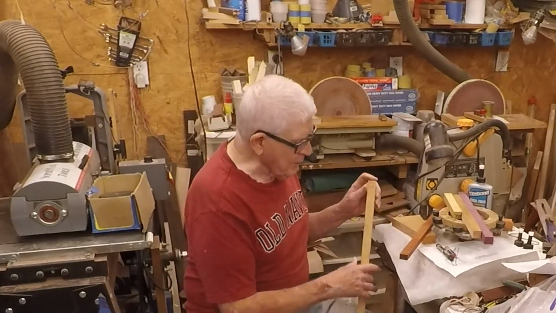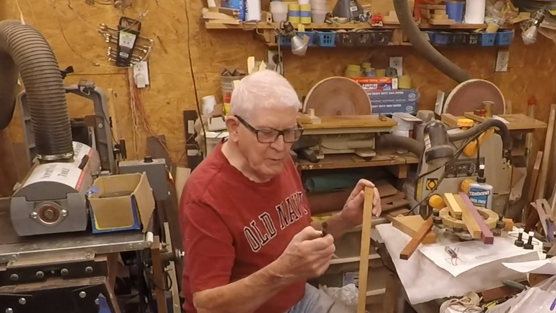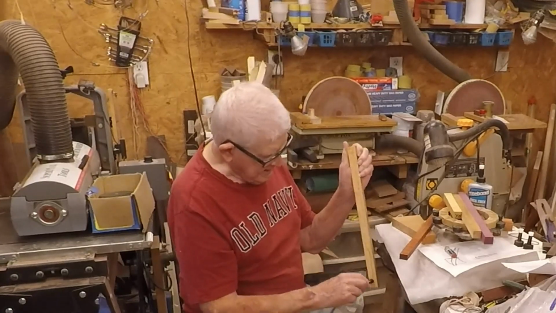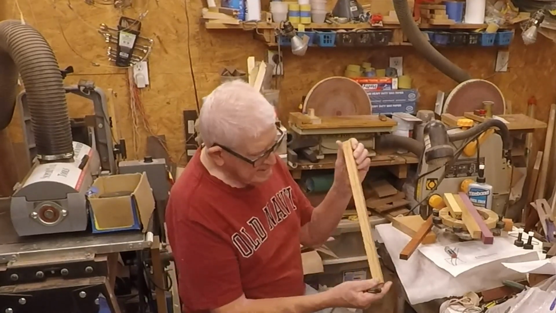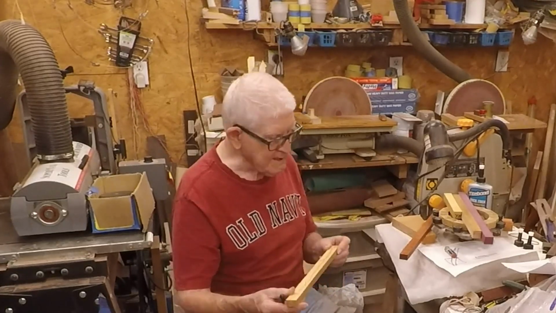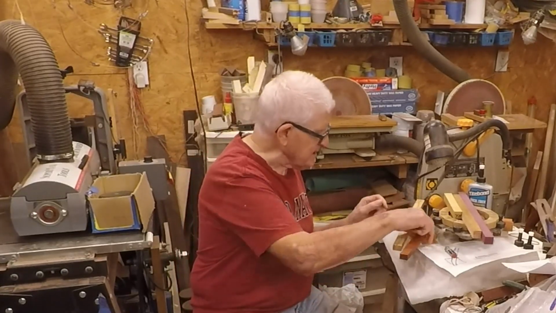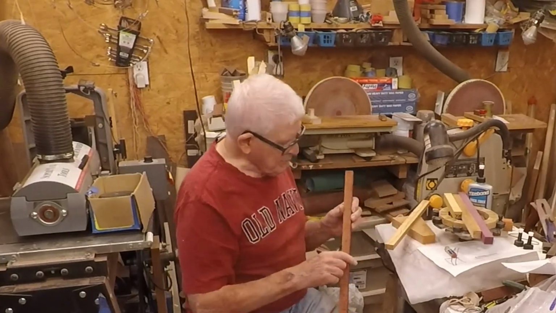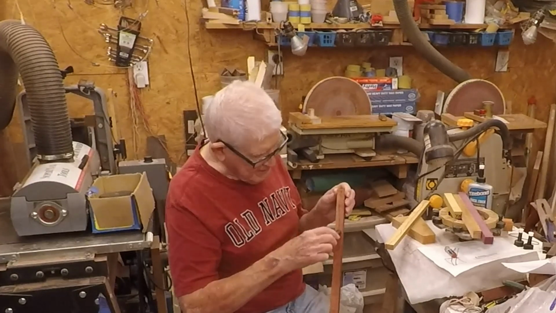So what I'm going to do is take my wood marker, you can get these at the big box store, and run a line down the rip side. So when I go to glue them on, I'll know which side to glue. Easy as that. And this one too, oh, this one's red. Okay, I can use a black marker on it.